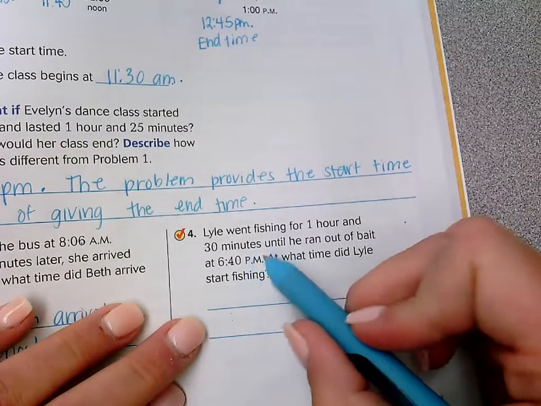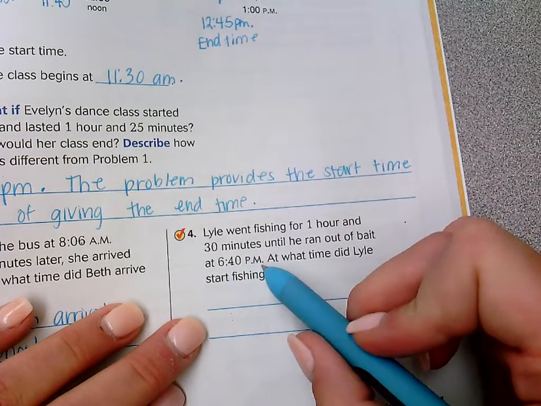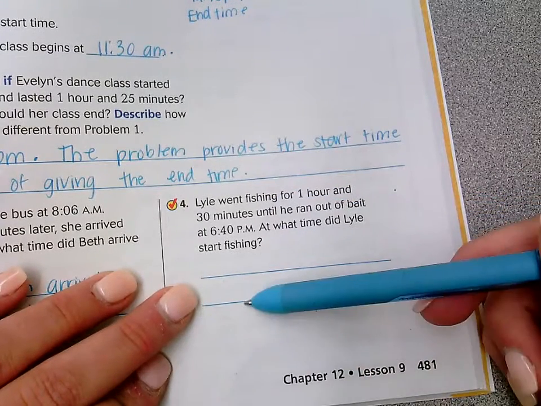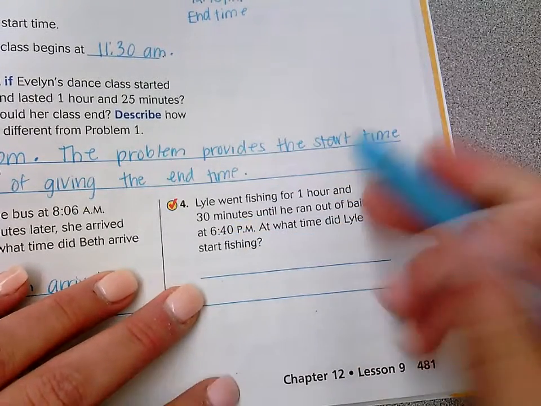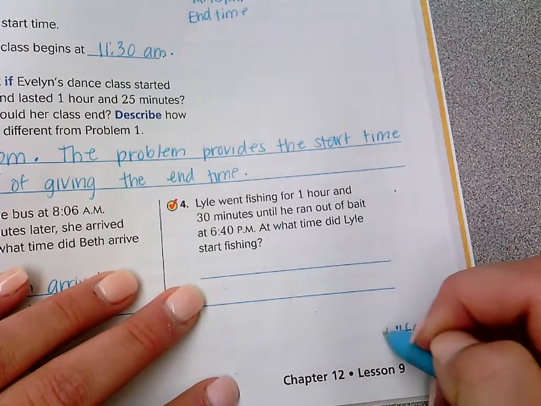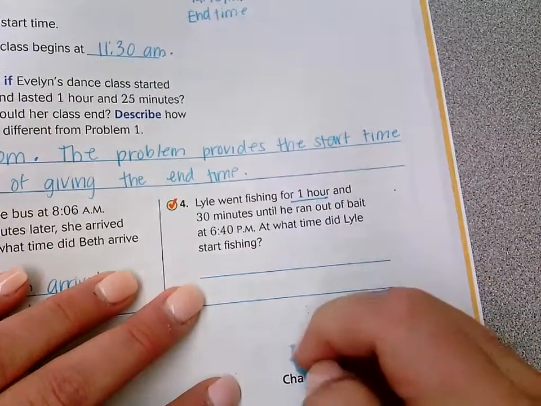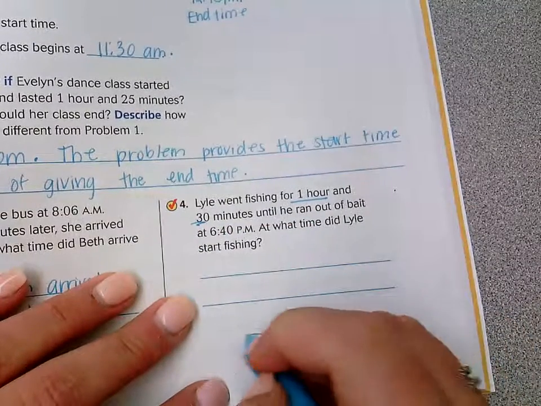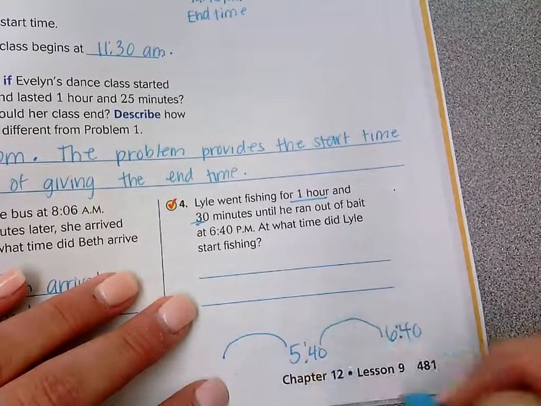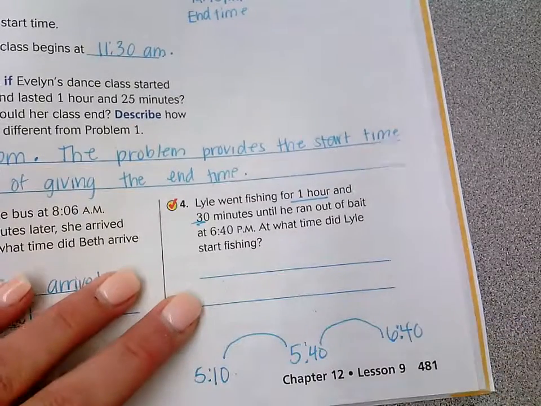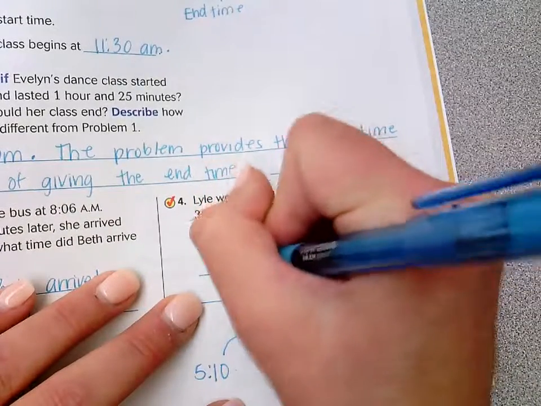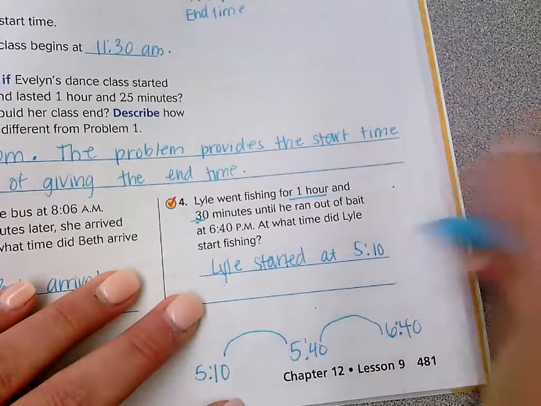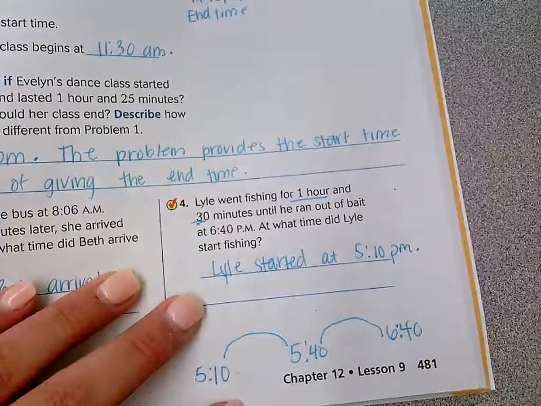Lyle went fishing for 1 hour and 30 minutes until he ran out of bait at 6:40 p.m. At what time did he start fishing? So they gave you the end time. We have to find what time he began. So if he ends at 6:40, jump back an hour would be 5:40. But then we also have to jump back another 30 minutes. So 40 minus 30 would be 10. So it would be 5:10 that he started. Lyle started at 5:10 p.m. And we are done.